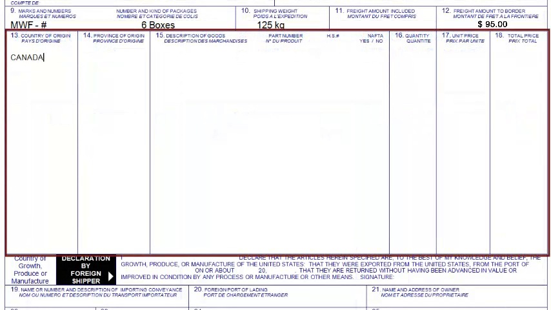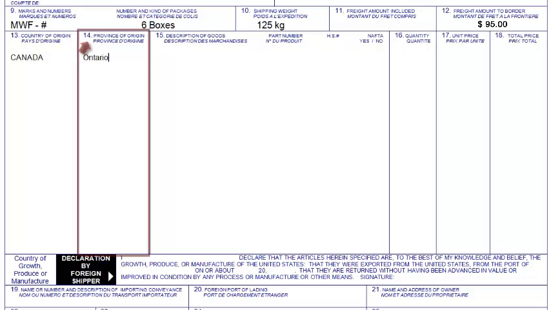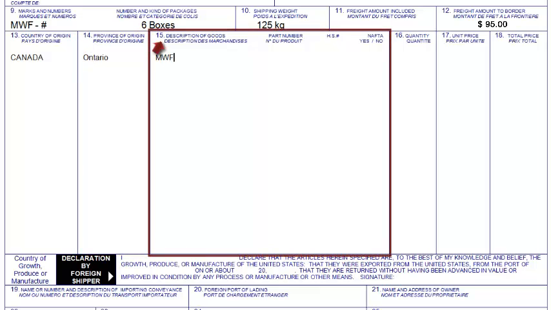Boxes 13 to 18 are an itemization of all goods. Box 13 is the country of origin where the goods were grown, manufactured, or produced. Box 14 is the province of origin, again where the goods were grown, manufactured, or produced. Box 15 is a description of goods.